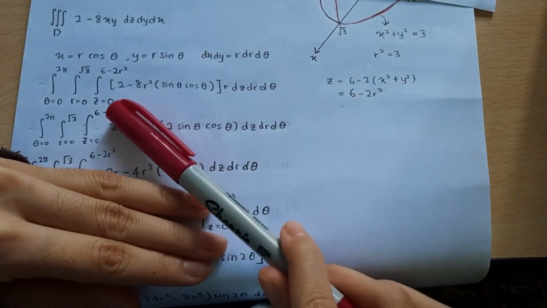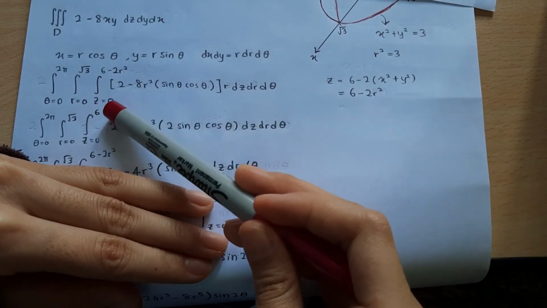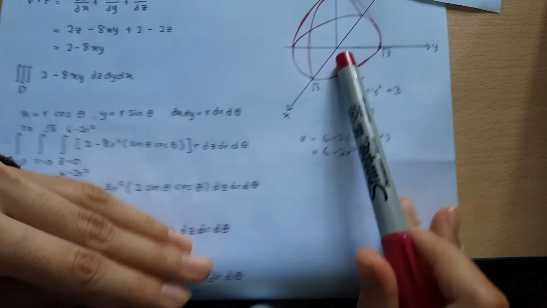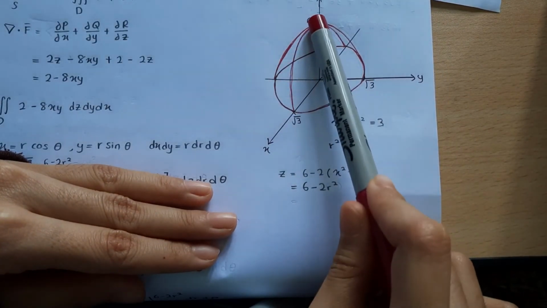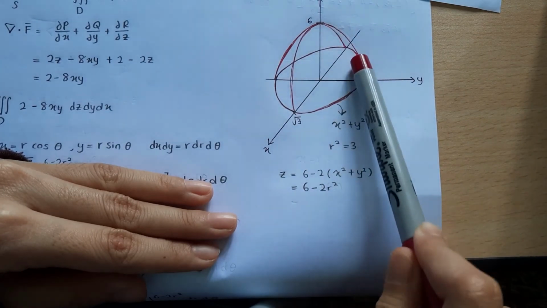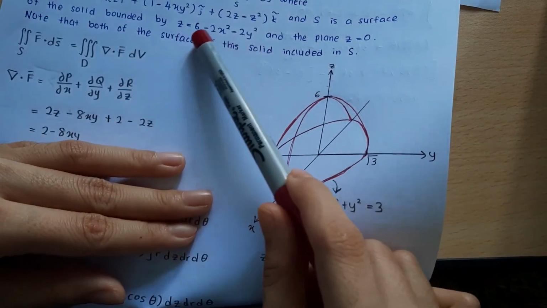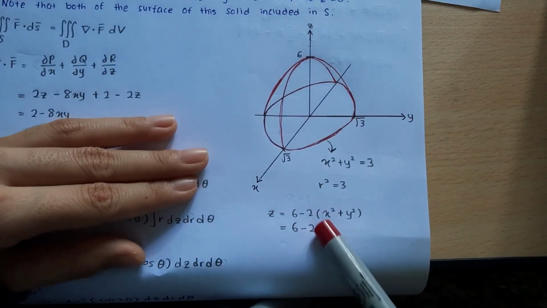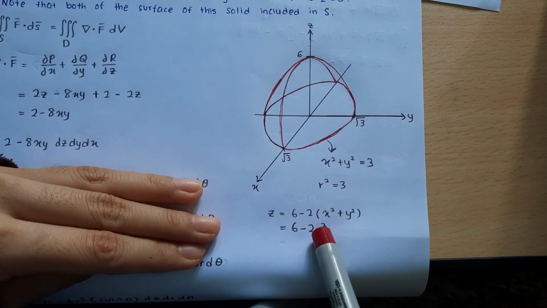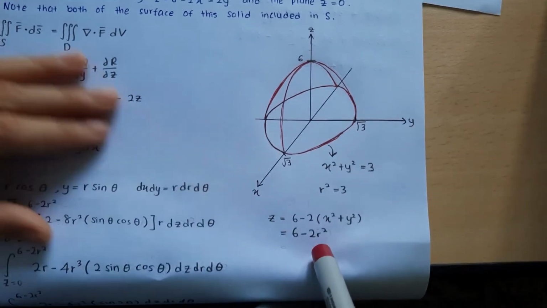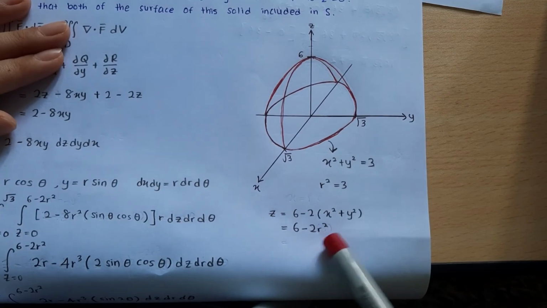So for the limit of the z function, we can see that z is from 0 to the equation given in the question. We already changed it into r because we want to make it simple, because we don't have dx and dy here. We need to change it into r.